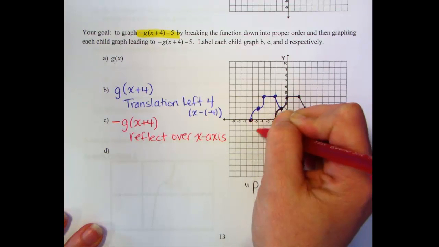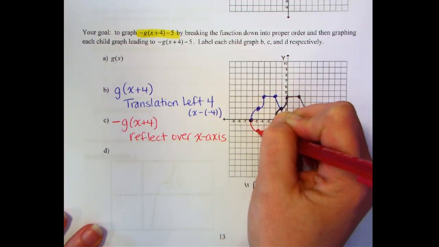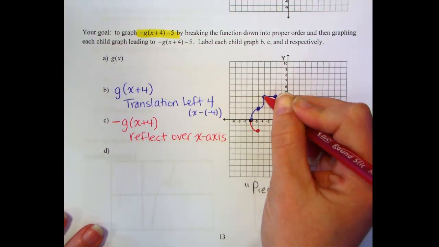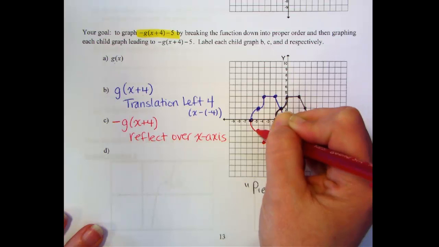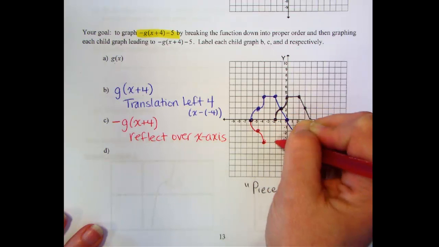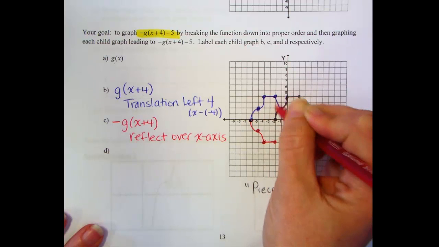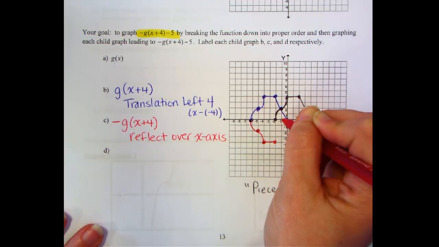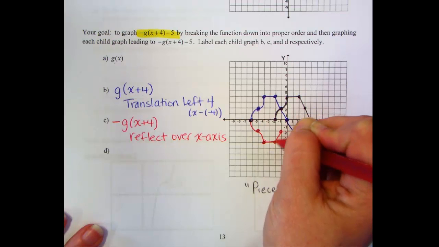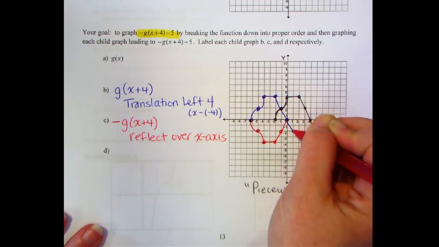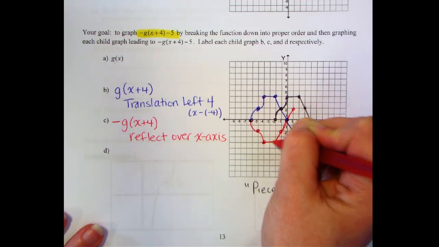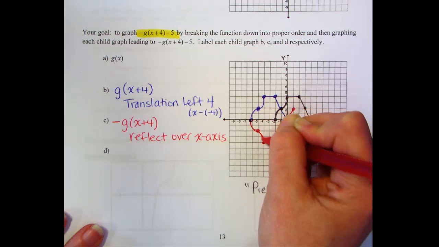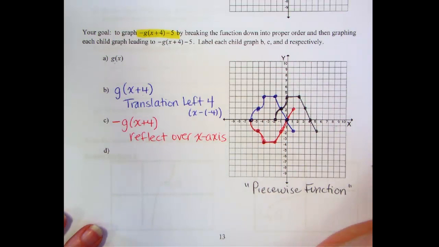This guy's 2 away, go 2 away on the opposite side, and connect as if you're looking in a mirror, the reflection. This point's 4 units away. I'm going to go 4 units away on the opposite side. Connect as a mirror image. 4 away, 4 away, 2 away, 2 away, 0 away, stays put, 2 away, 2 away on the opposite side. So there is my second step for graphing this piecewise function.